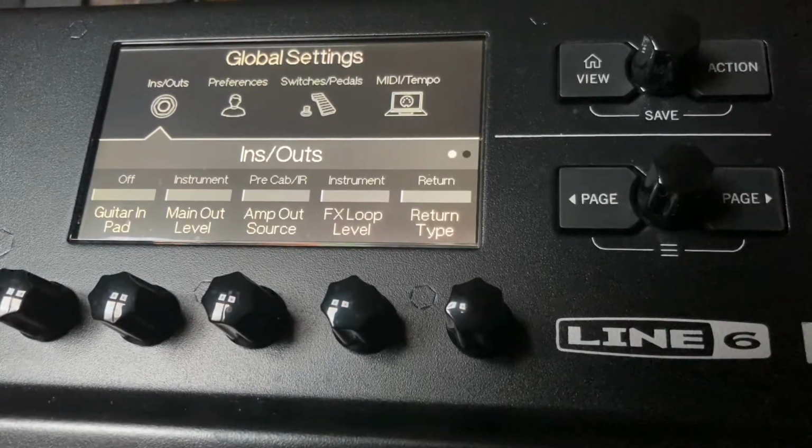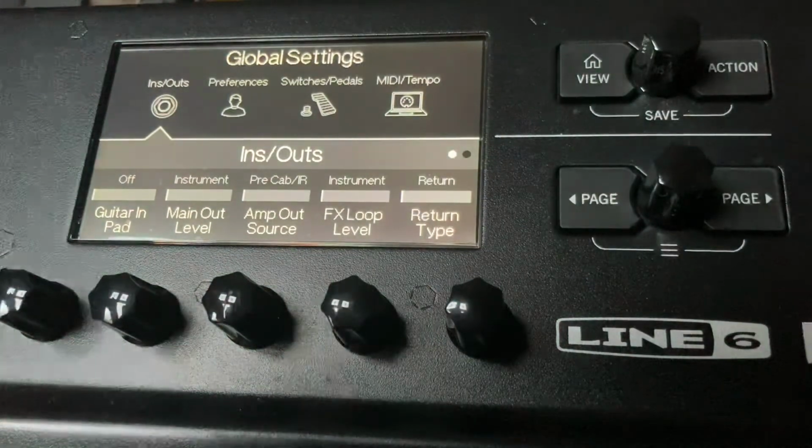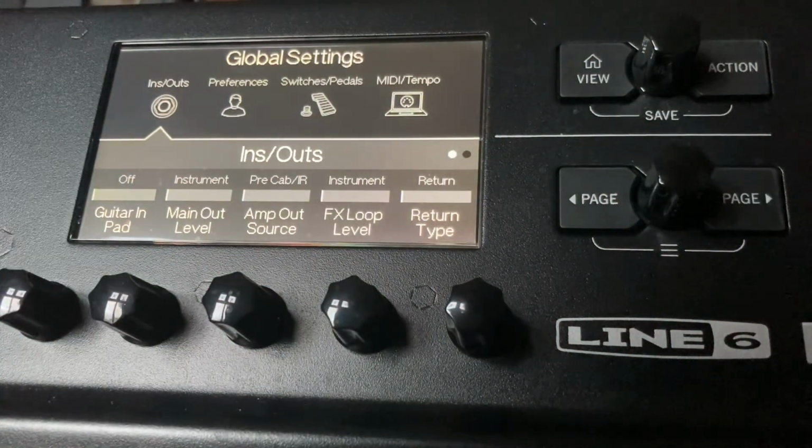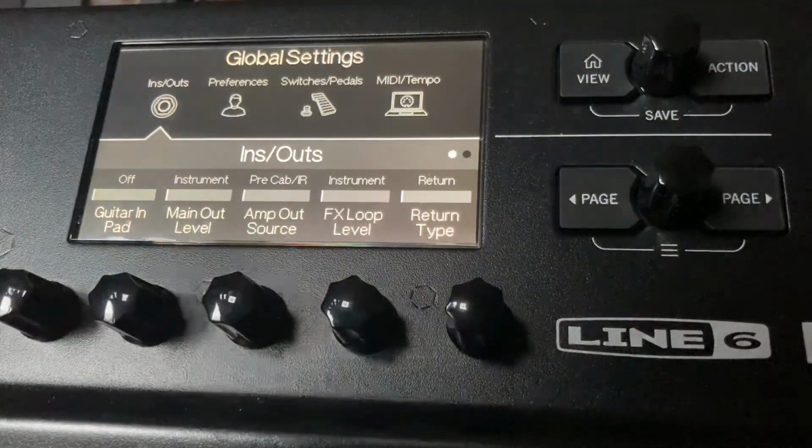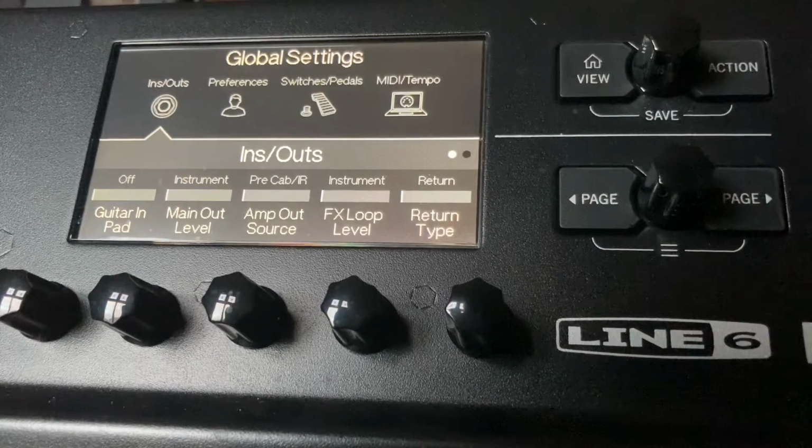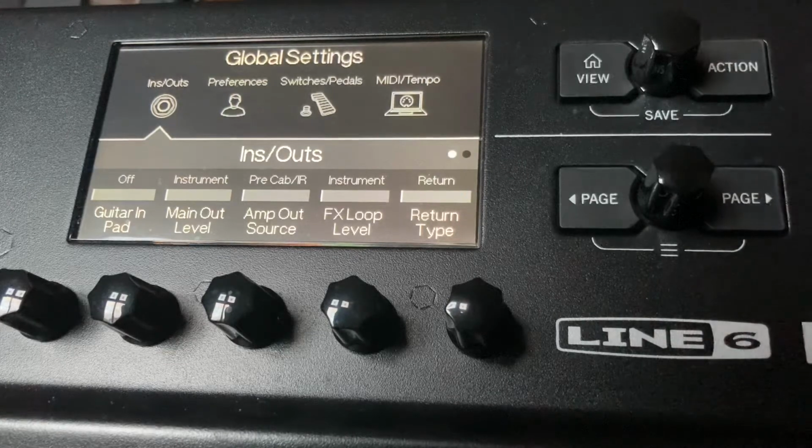Now, the first thing I want to show you is the main output level. You've got two here. You've got instrument level or line level. Line level is a much stronger level, so it's a bigger level. So depending on what you're plugging into, you might want to have a play with those two.